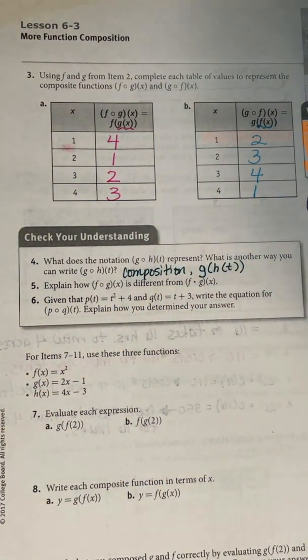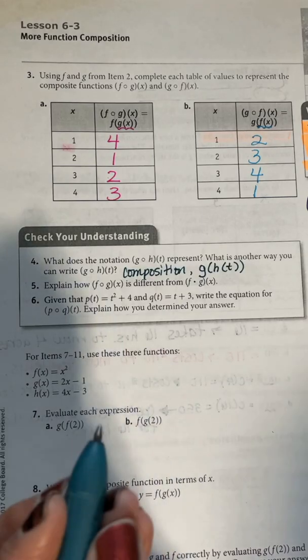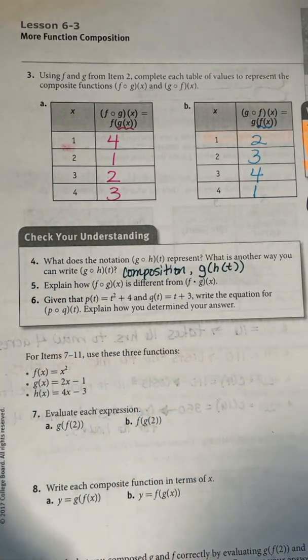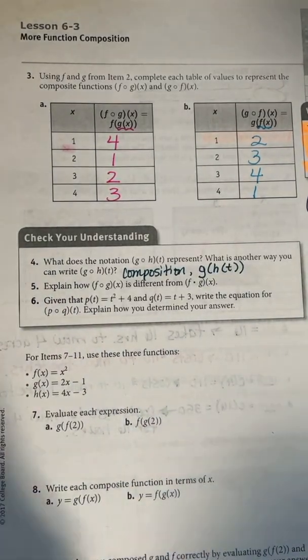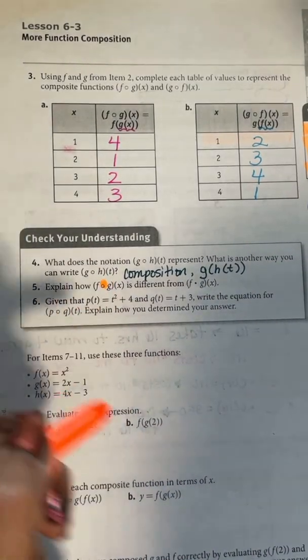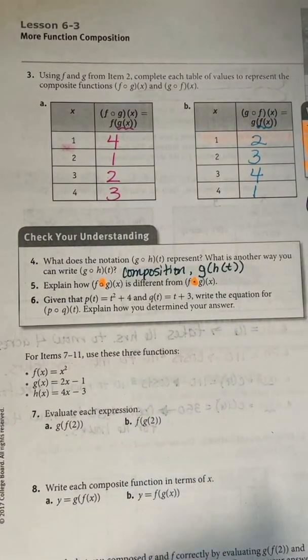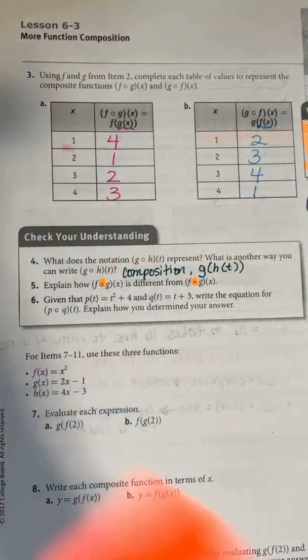Number 5, explain how f of g of x is different from f times g of x. Well, there is a big difference, and it has to do with the sign in between. This open circle is representing the word of. This dot is representing multiplication. They're very different.